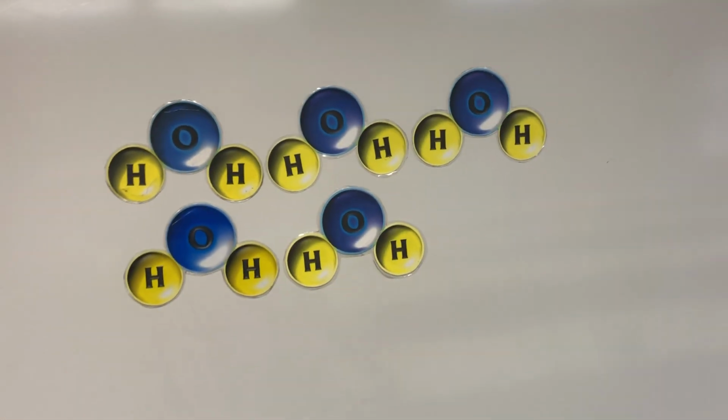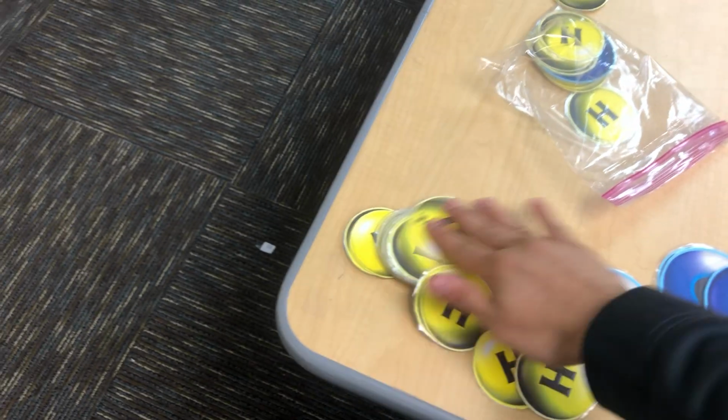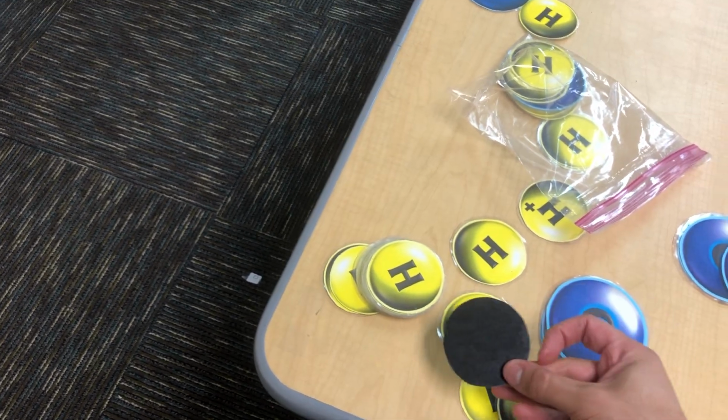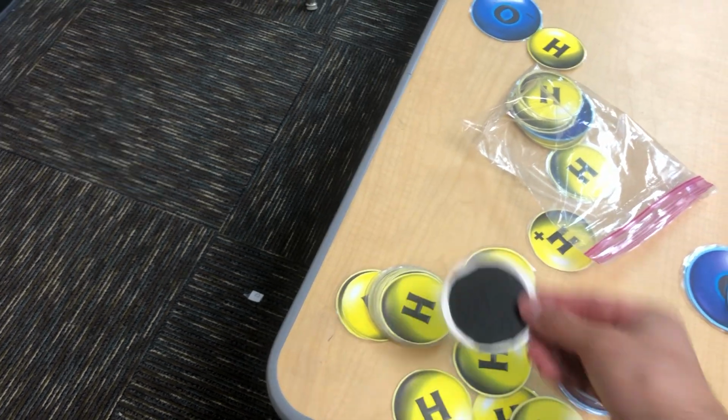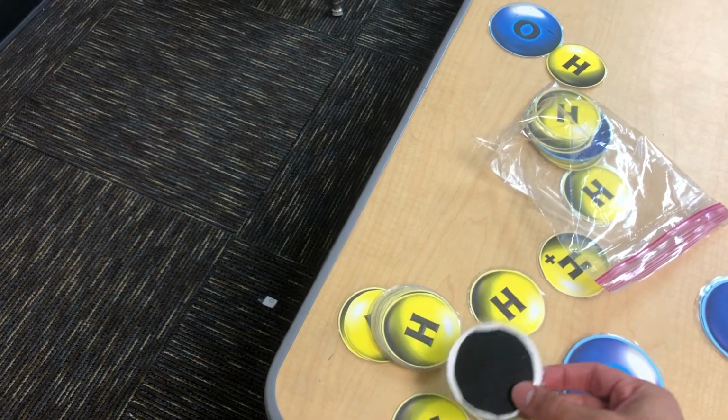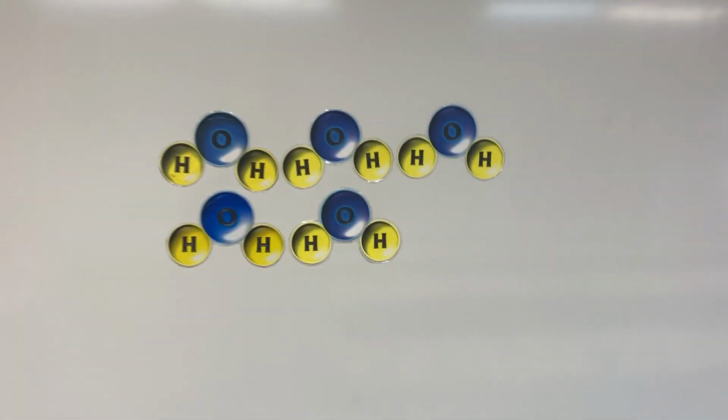So you can also cut these up into individual hydrogens. We have a bunch of hydrogens here. Also, all of these are laminated, and on the back of them they have basically magnetic tape or magnetic paper. You can get this on Amazon. It would look something like this. So you just cut this, and after you laminate it, you put that on the back of it. And you can print out as many as you want of these.